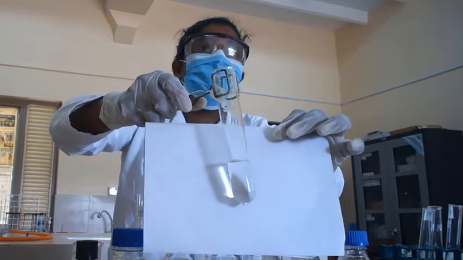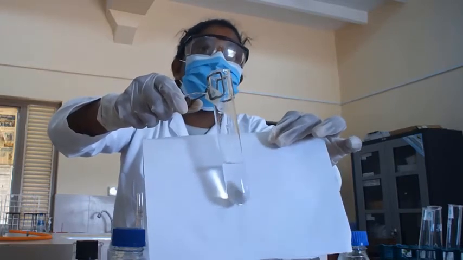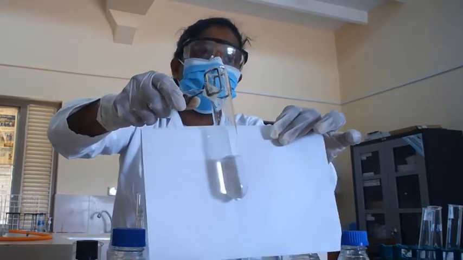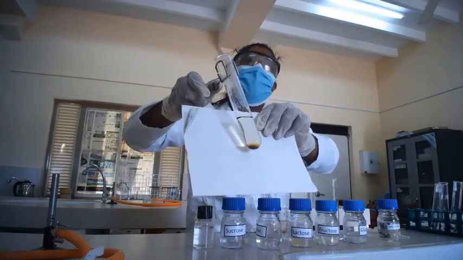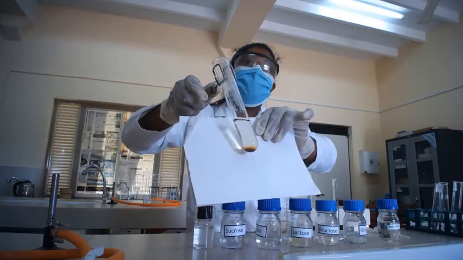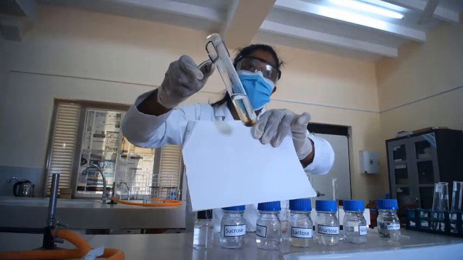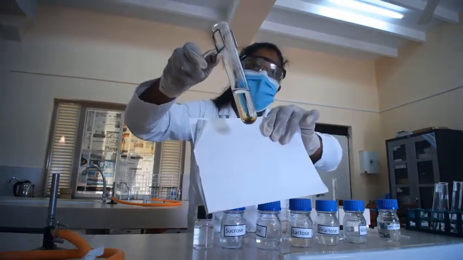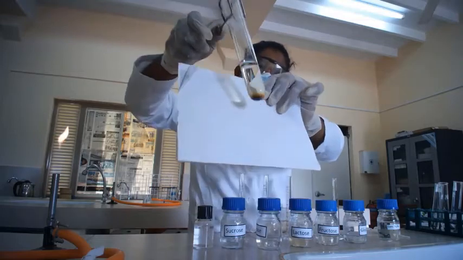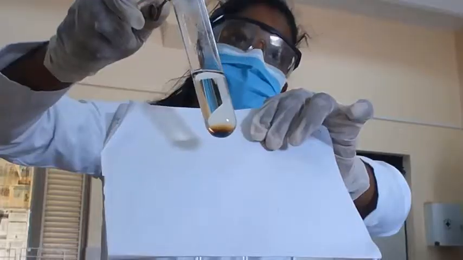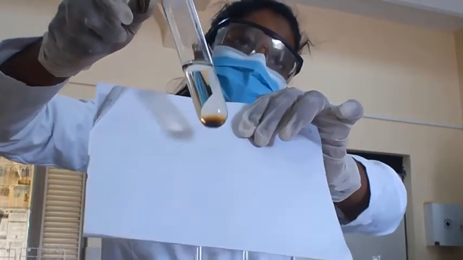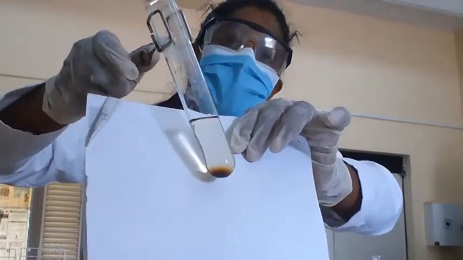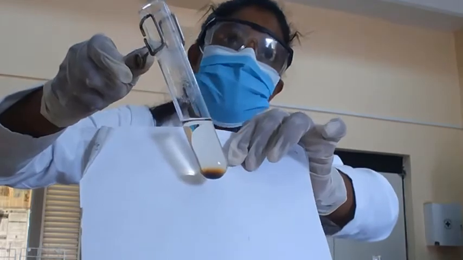Now we are going to see what will happen if we add more sulfuric acid to the solution. Now you can see what happens when we add more sulfuric acid. In here the solution has caramelized. You can see that there's a brown color patch at the bottom of the boiling tube due to the caramelization of the sugar.